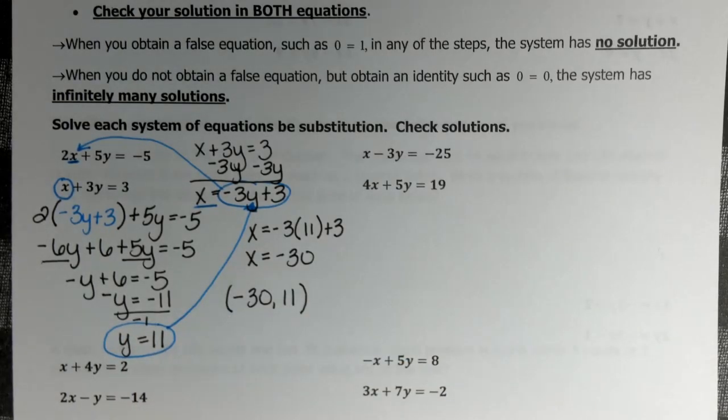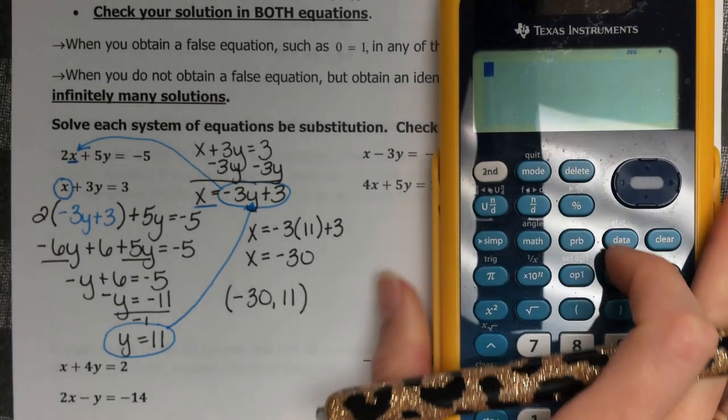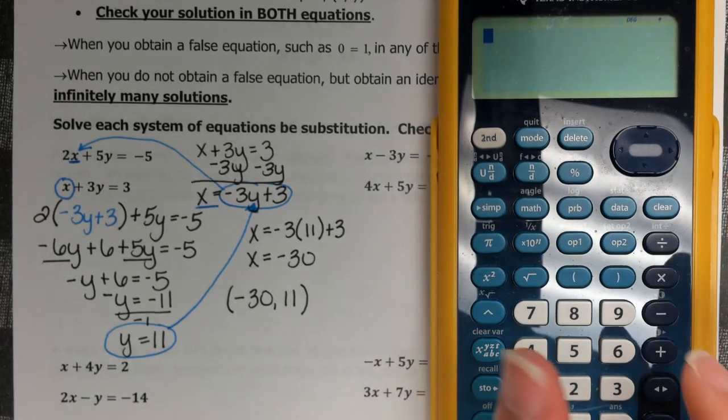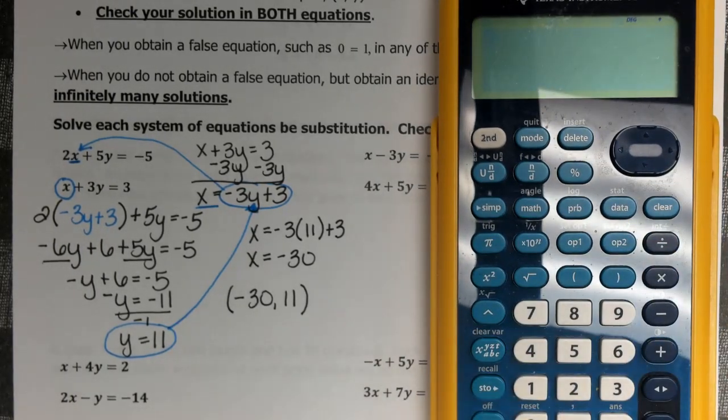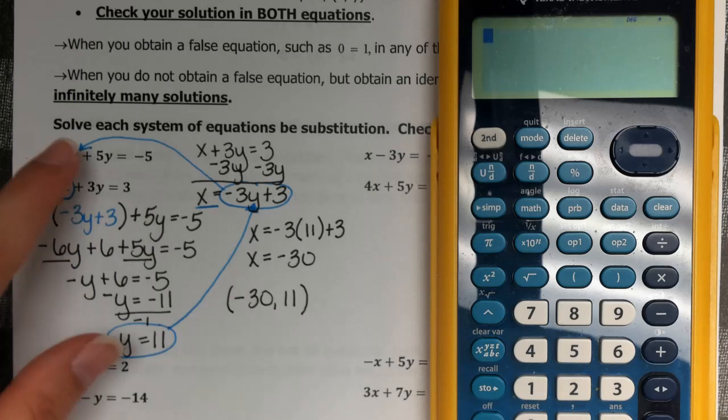Okay? And before I box it, I'm going to use my calculator and check my answers. When you do substitution and elimination, like when you turn in your quiz, you will know if you got them right or not if you're checking, because you're checking to make sure it is a solution. Okay, so remember, for it to be a solution, it has to be true for both.